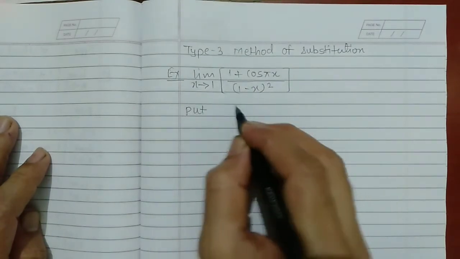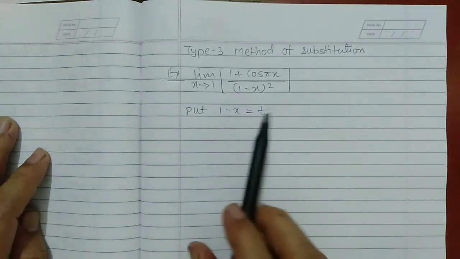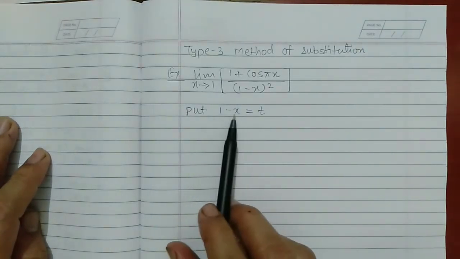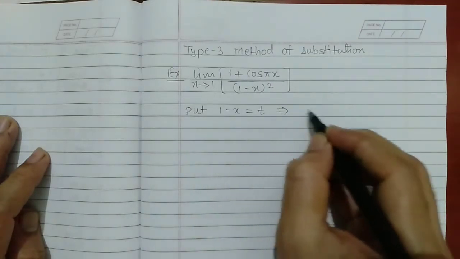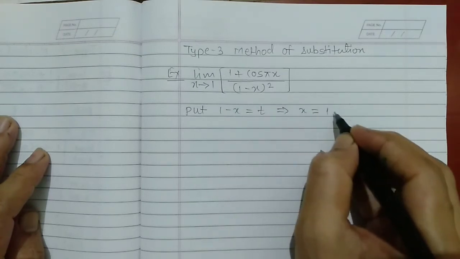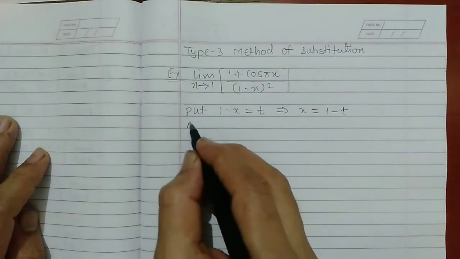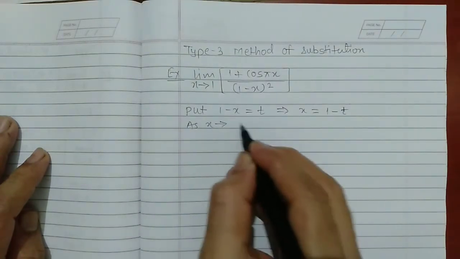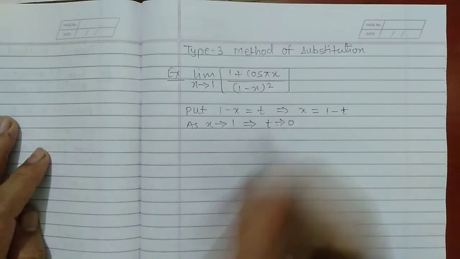Put 1 minus x is equal to t. This t is also a variable. So this implies x is equal to 1 minus t. Now as x tends to 1, this implies t tends to 0.